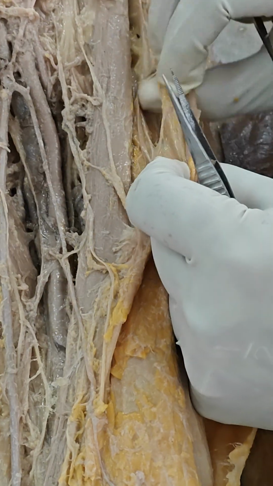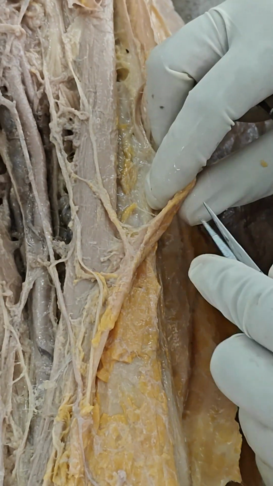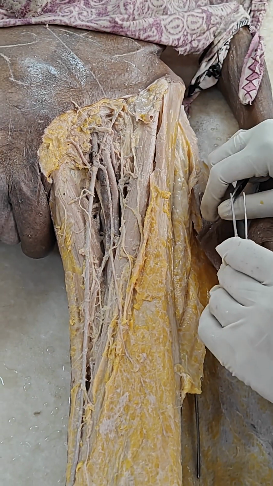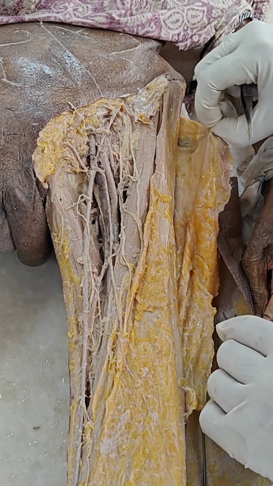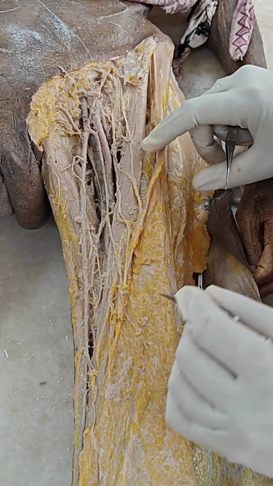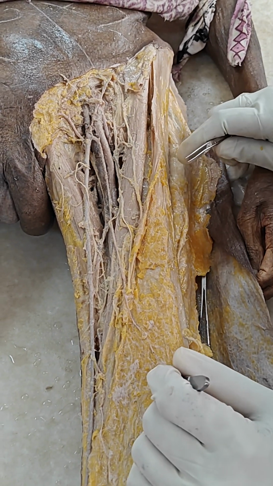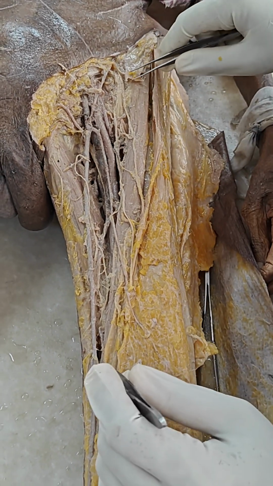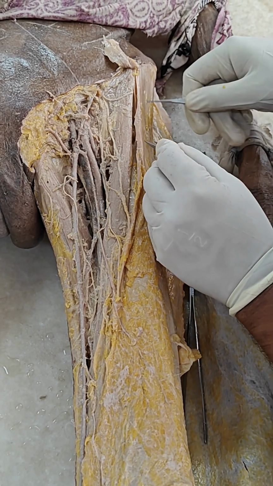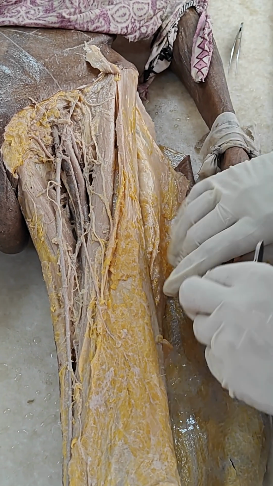It is a sleeve-like structure that completely covers the thigh, and it makes the roof of the femoral triangle. So the roof is formed by the skin, superficial fascia, fascia lata, as well as many cutaneous nerves, which innervate the cutaneous distribution of the femoral triangle.